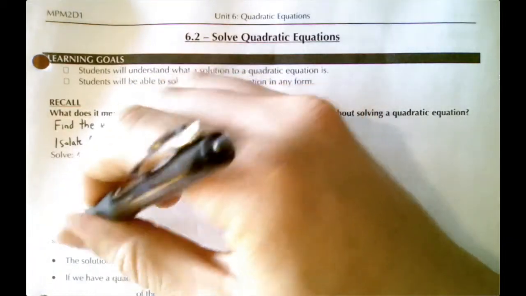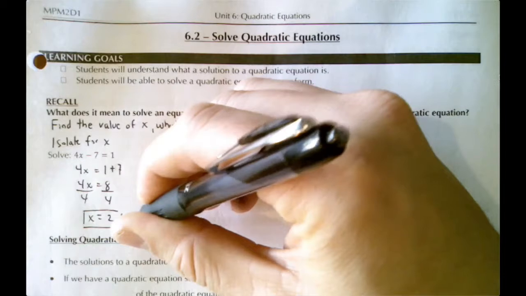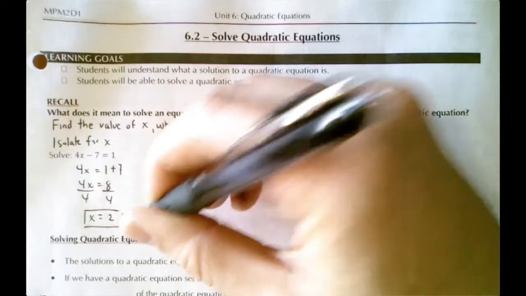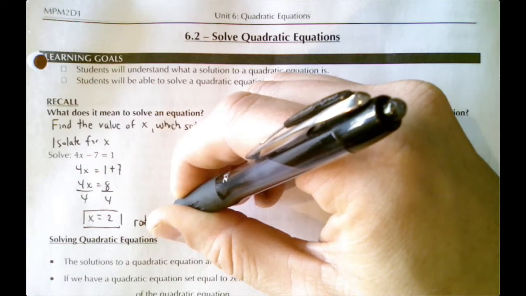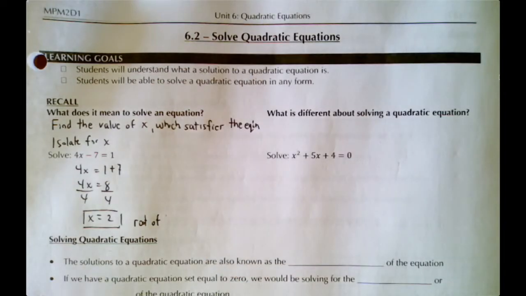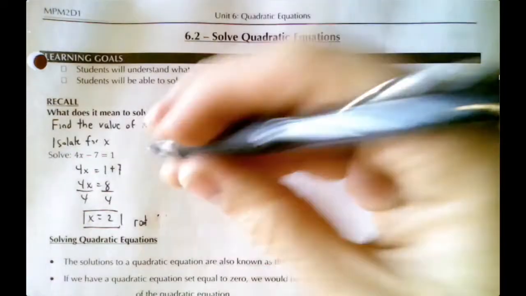And this is called the solution to the equation. It's also called the root of the equation. X equals 2 is the root. Or we could say solution.